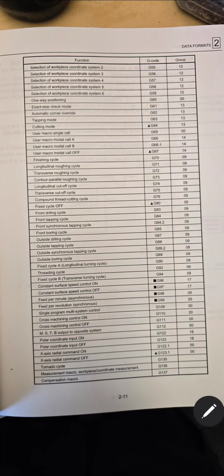Exact stop check mode G61, group 13. Automatic mode G62. Tapping mode G63 setting. And a tap, that I example for you, taps like this.